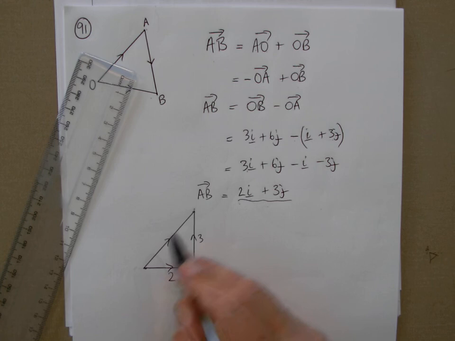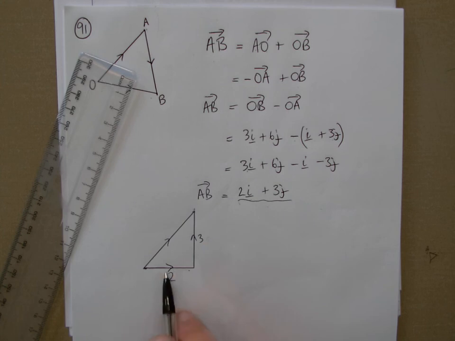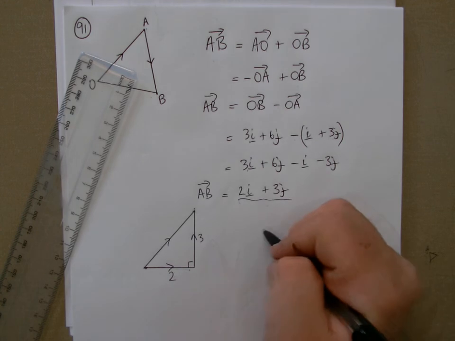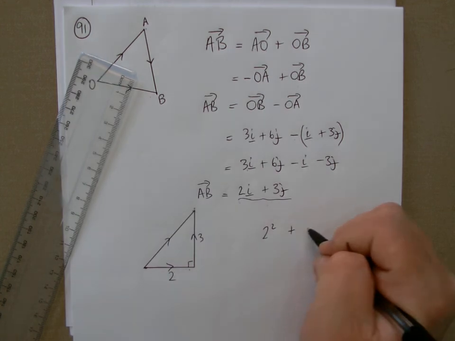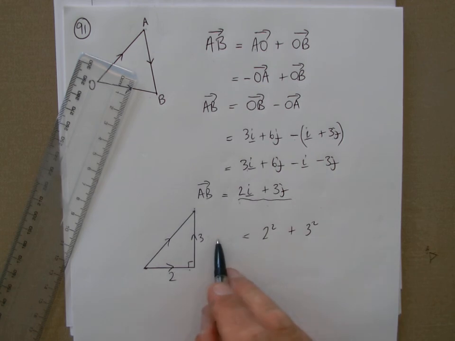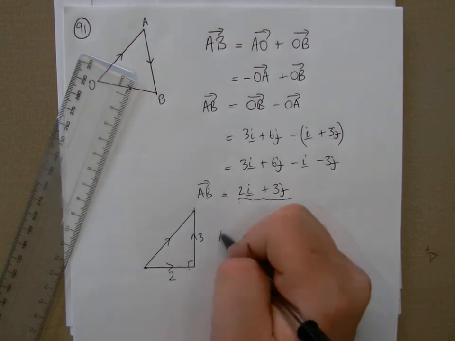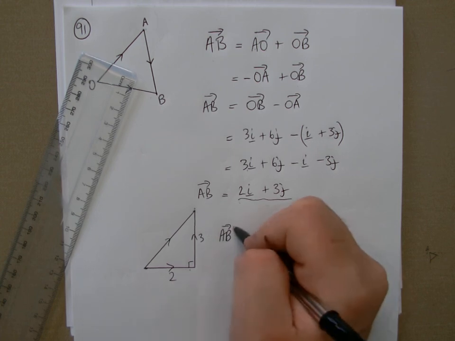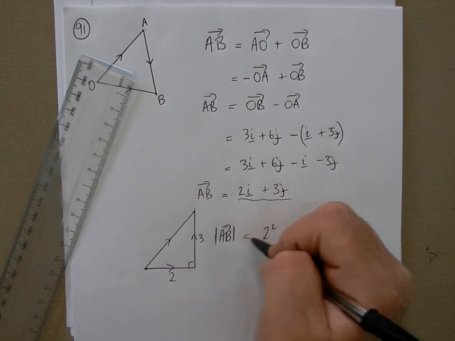To work out the length of that, we could use Pythagoras, because we know these two sides and can work out the third side, that being a right-angled triangle. So I need to square these two sides, 2 squared plus 3 squared. For the vector AB, I often put bars around it to show the size of it.